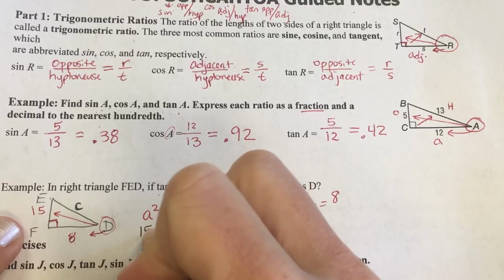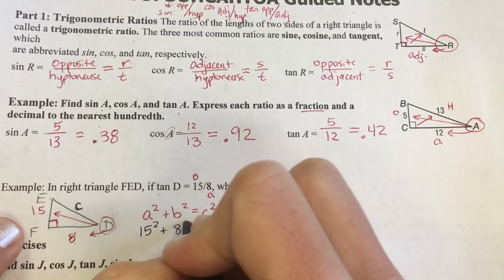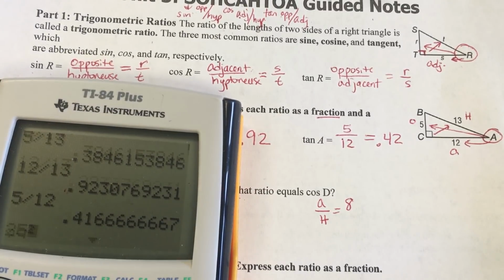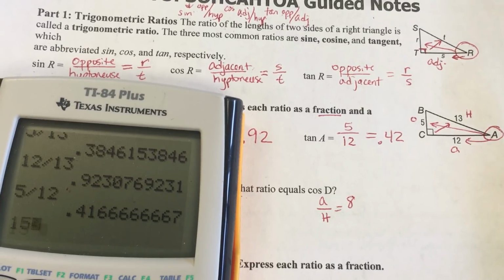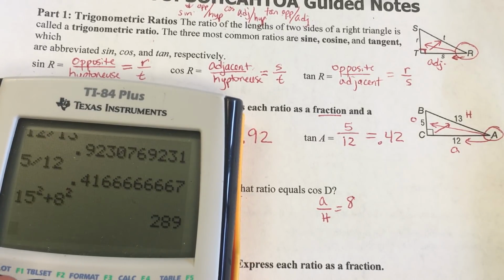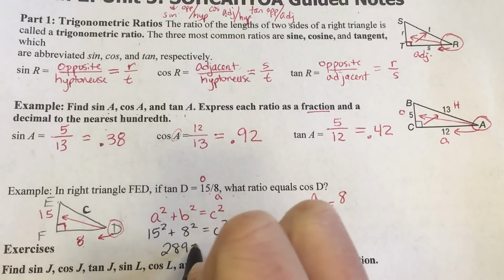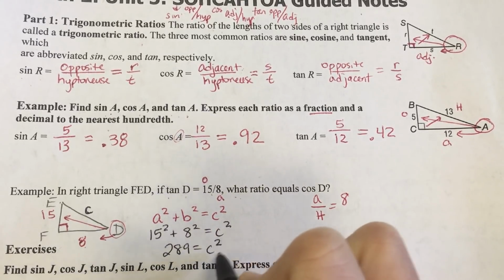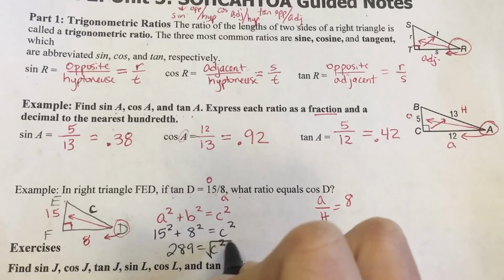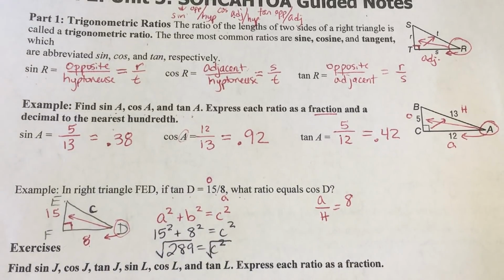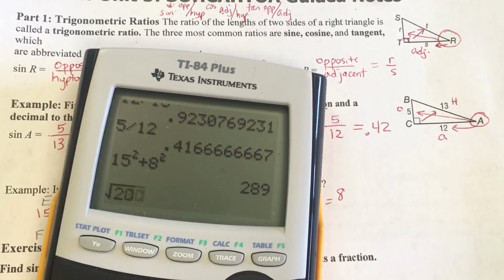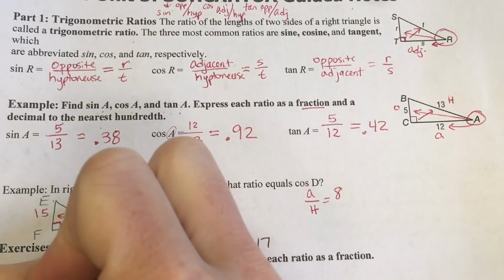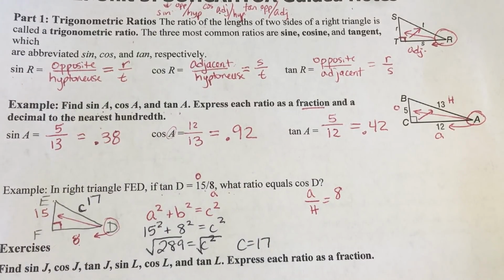So for a, it doesn't matter which one you put in. 15 squared plus 8 squared equals c squared. Type all that in your calculator. 15 squared plus 8 squared, 289, equals c squared. And don't forget this last step. A lot of you forgot it on the last test. You're trying to figure out c, so you need to square root both sides. So square root of 289 is 17. So c equals 17. So my hypotenuse is 17.